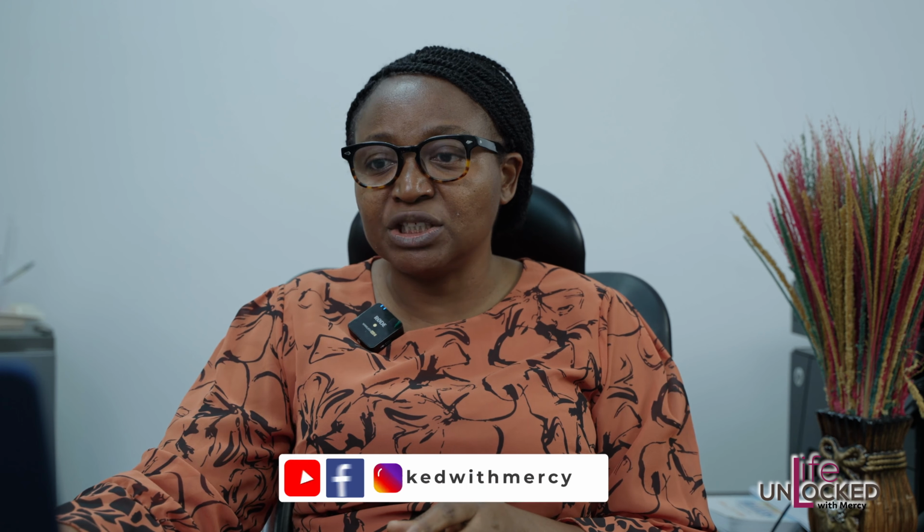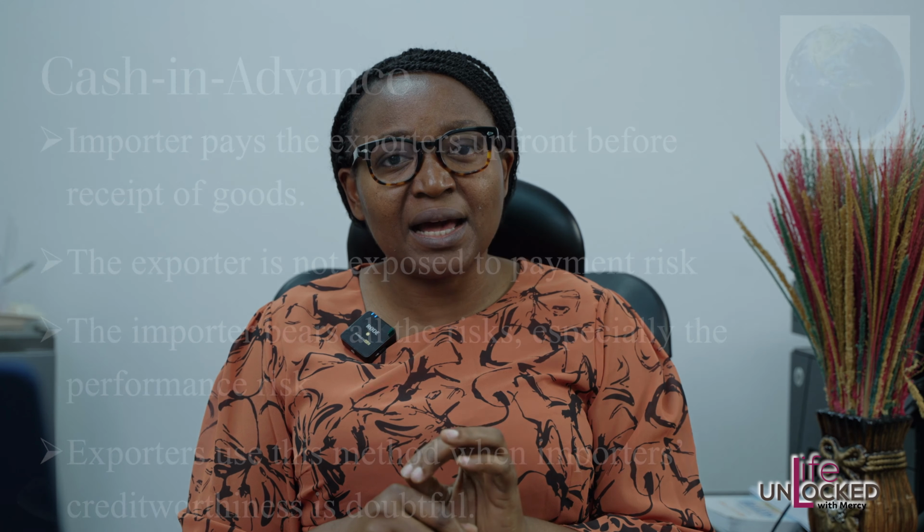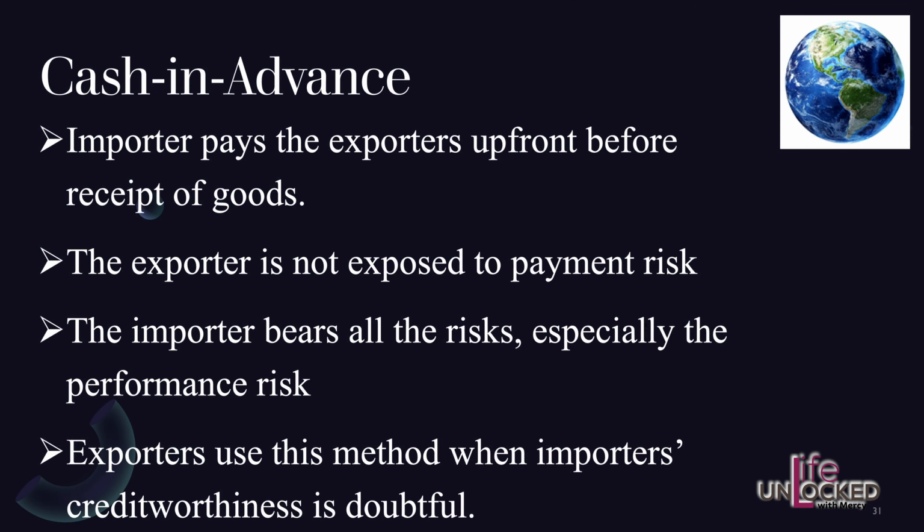Unlike open account, which is between the head office and the branch, for cash in advance the exporter might have never seen the importer before. And for him to be sure that his funds will be paid, he will opt for cash in advance. But of course, the buyer is facing a risk here. This payment method will also be used when the political environment of the importer is not stable. If there is political instability, the exporter will stand the risk of not getting his money, so the best option is to get the money before sending the goods. So you see exporters say, okay, there's instability in this country, let's go for cash in advance.